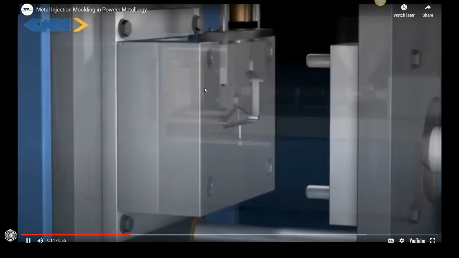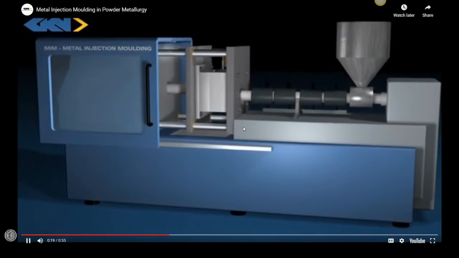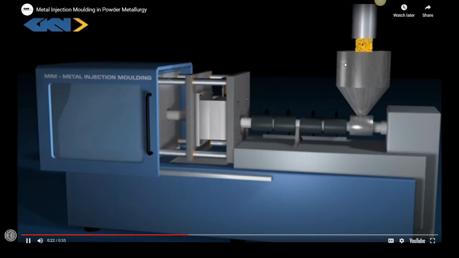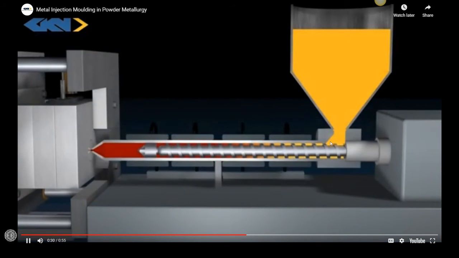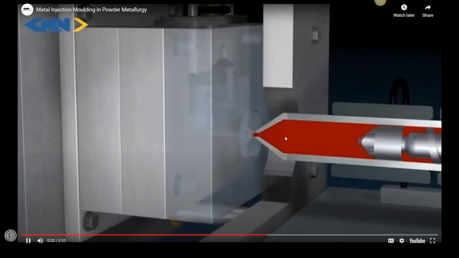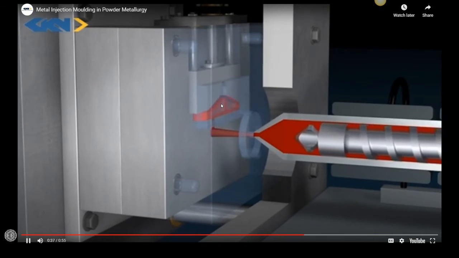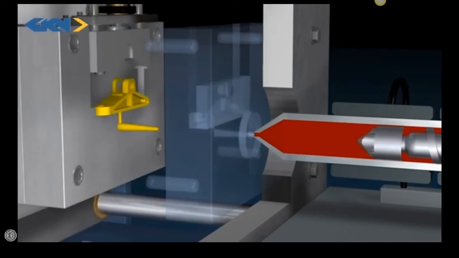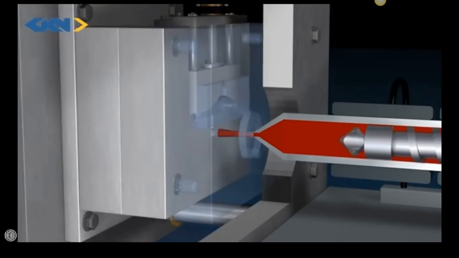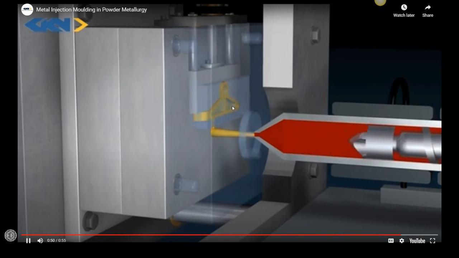So here you have the metal dies that are holding the mold. Here you have the powder being sent in, and then this is the injector right here. The injector takes the powder and injects it into the mold. At that point, later on, you're definitely going to have some secondary processes to machine off the pathway that it takes to get to the mold cavity.